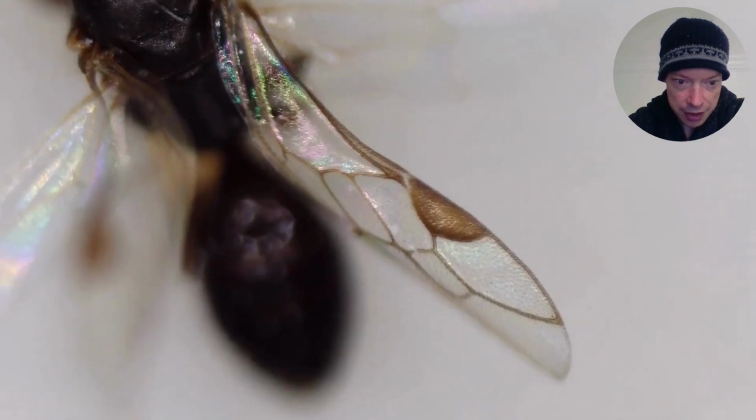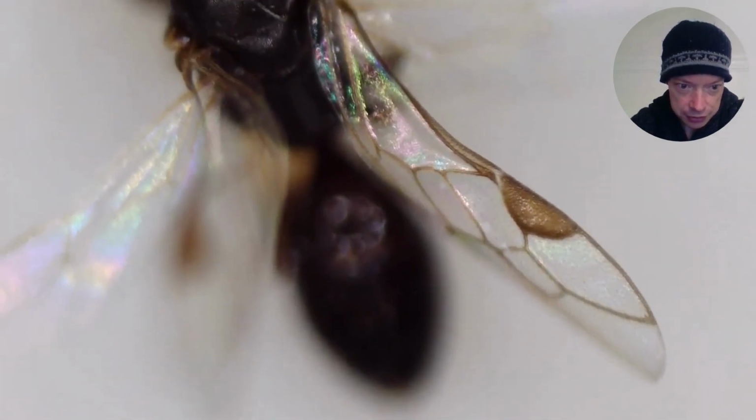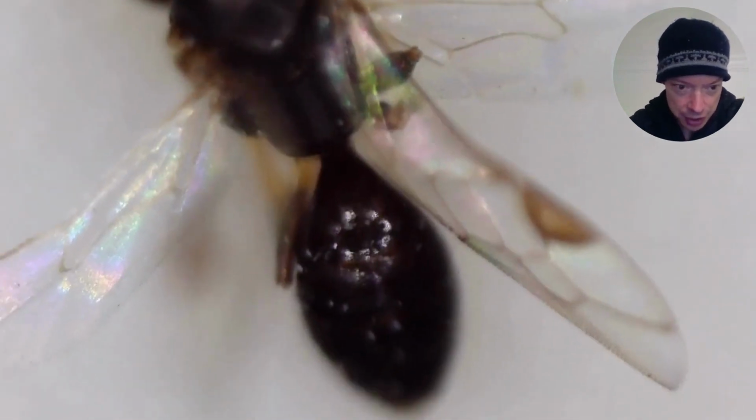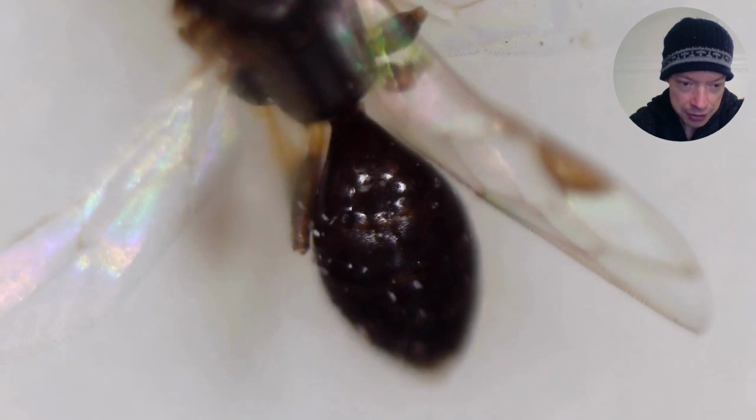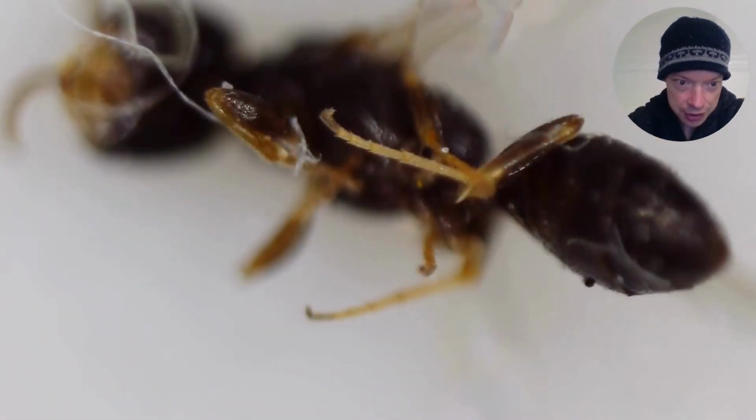And now we can see the abdomen. There we go, we've got a nice view of the abdomen. And soon we're going to have a look at the legs and the different parts of the leg. Okay, so here we can see the legs.